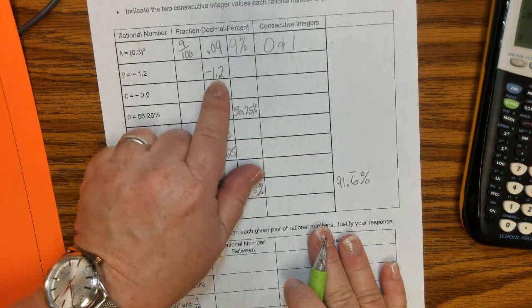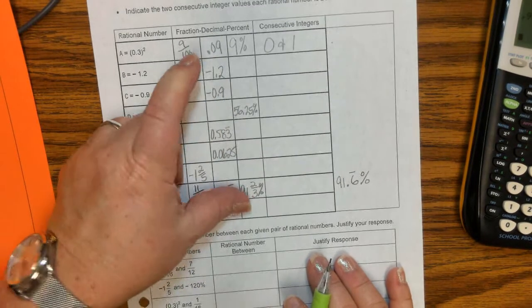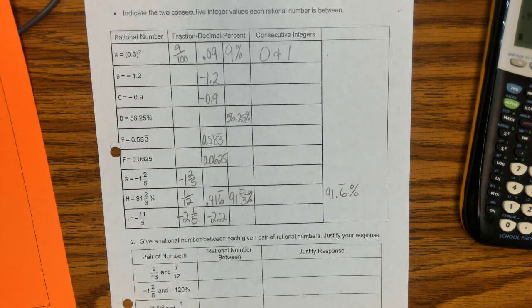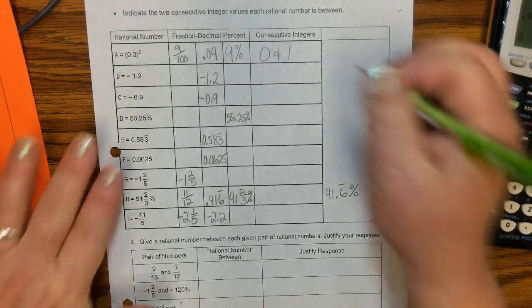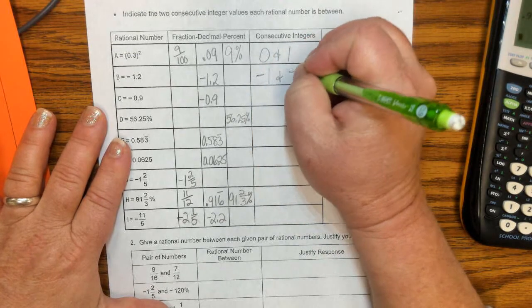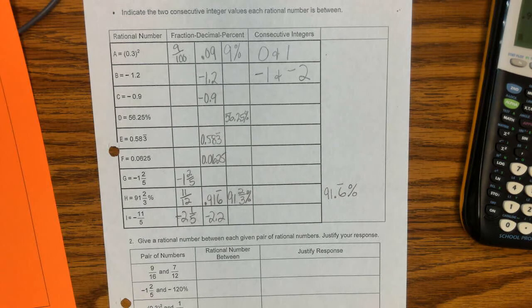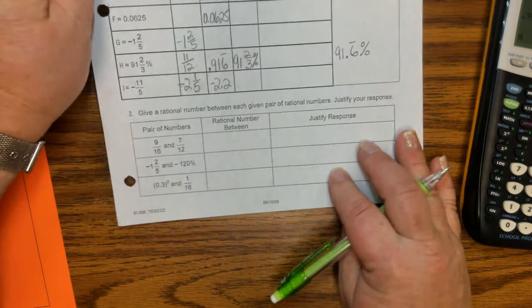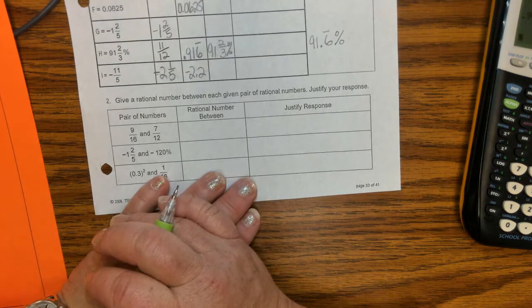All right, let's look at this. It's a negative, right? So what 2 consecutive integers is it between? -1 and -2 is your correct answer. Okay? And make sure you make those negative signs nice and dark. Okay? All right, let's check the second part on the bottom. It's not as difficult as it looks.